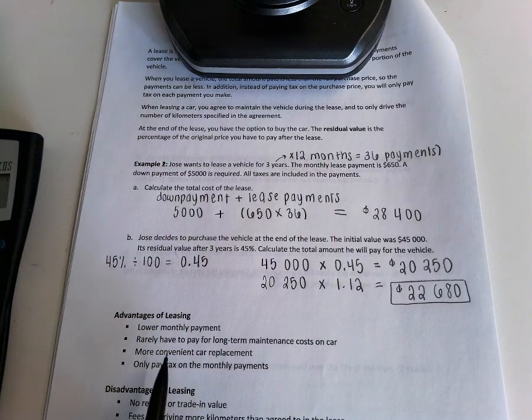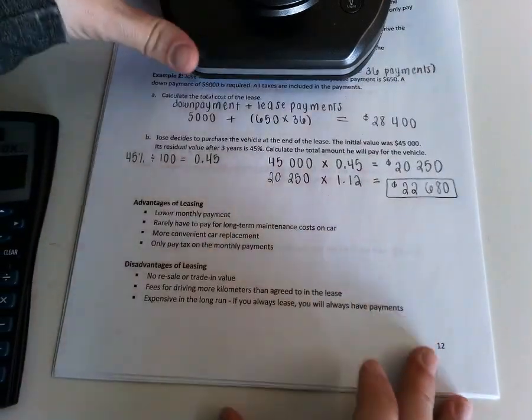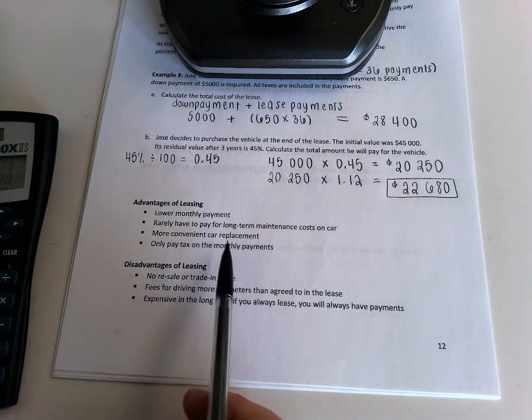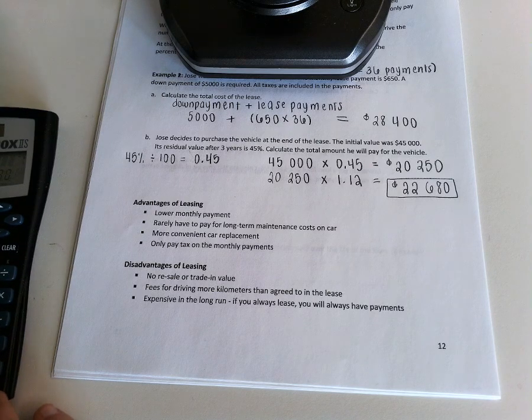So the advantages of leasing is that the monthly payment can be a little bit lower. You rarely have to pay for long-term maintenance, so you don't have to worry about things like replacing the brakes or the transmission or anything that might go wrong with a vehicle. If you wanted to replace the car or switch out the kind of car you had, it's definitely more convenient, and you will pay less tax.